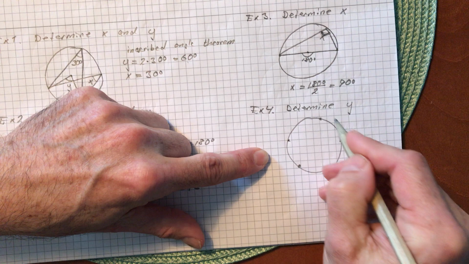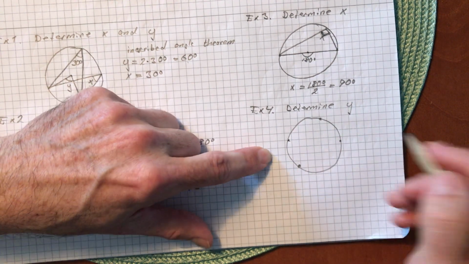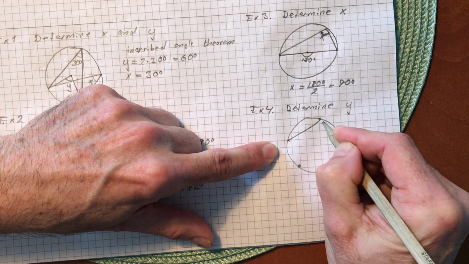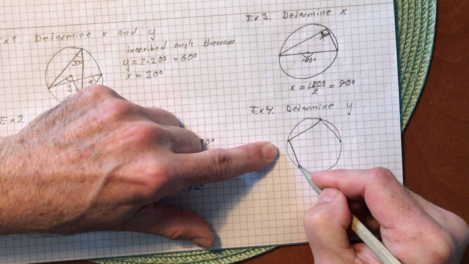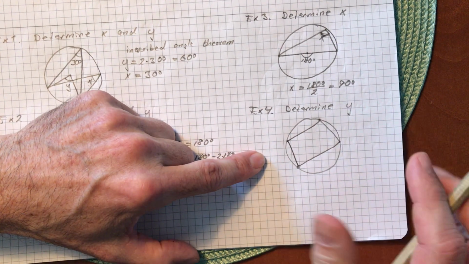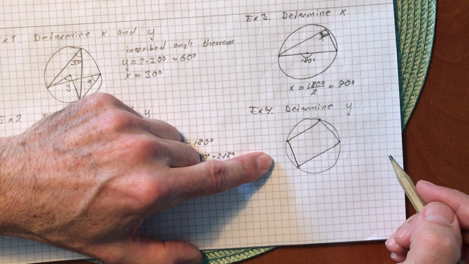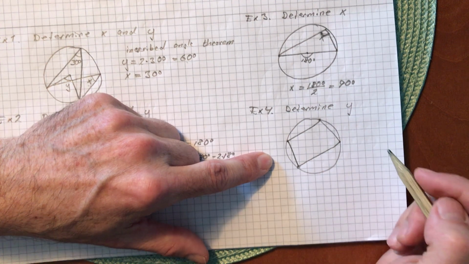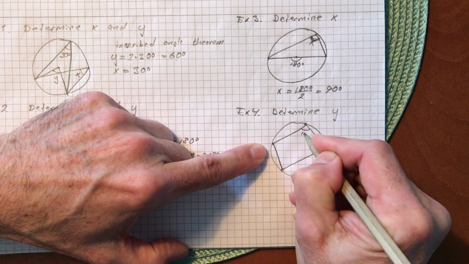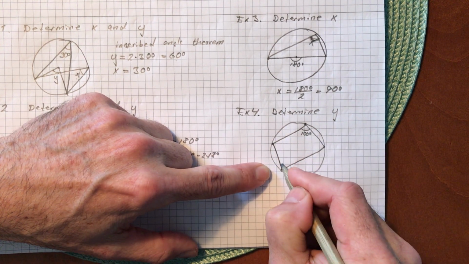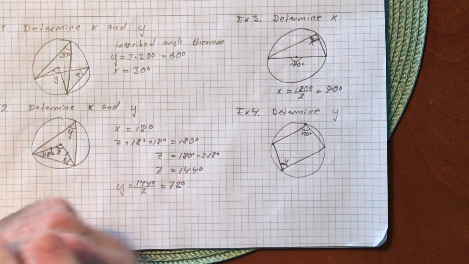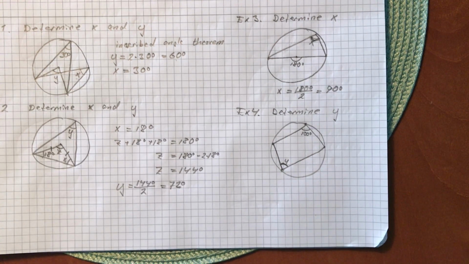I choose 4 points on the circumference of the circle and I draw lines between them like this. And you see it's not a perfect square or anything, it's just random points. And then I know that this angle, it's 100 degrees. And I wonder, what is this angle? This is my y. What is y?